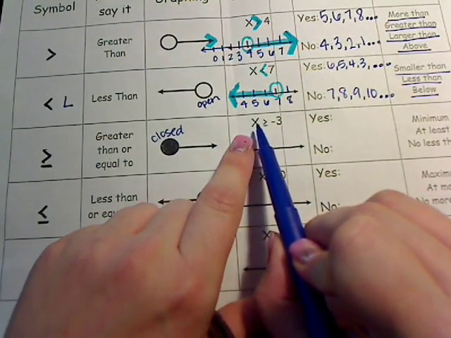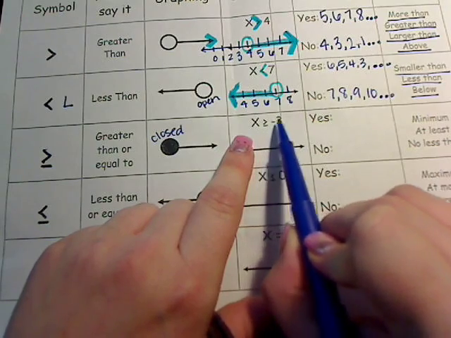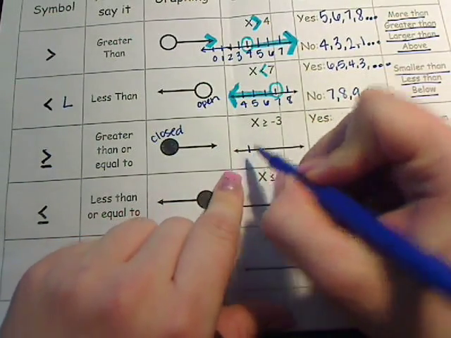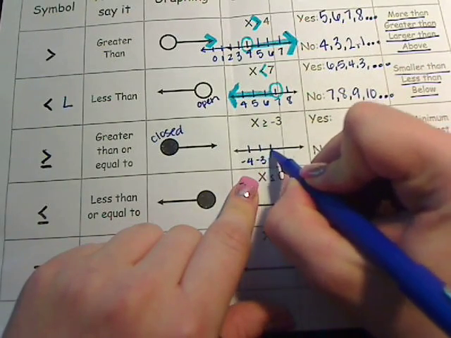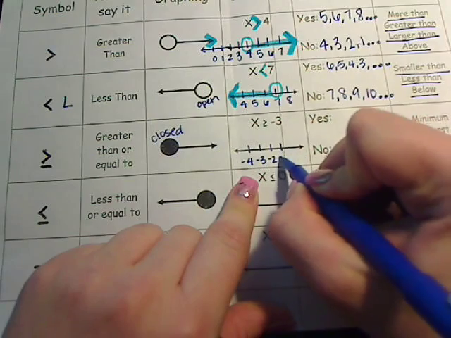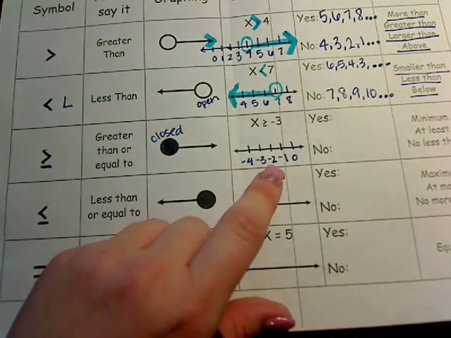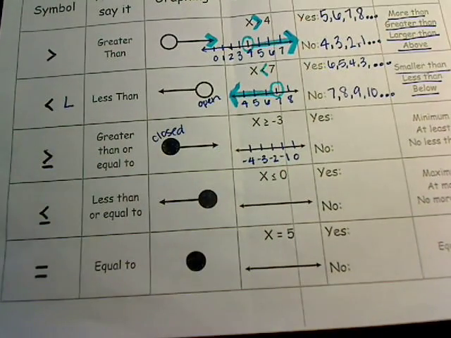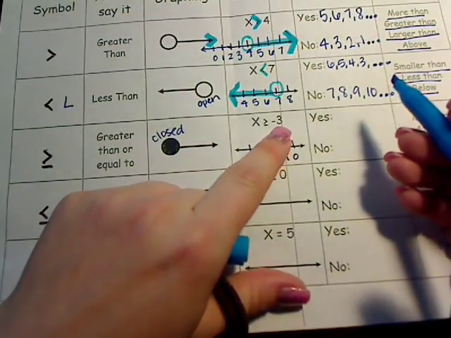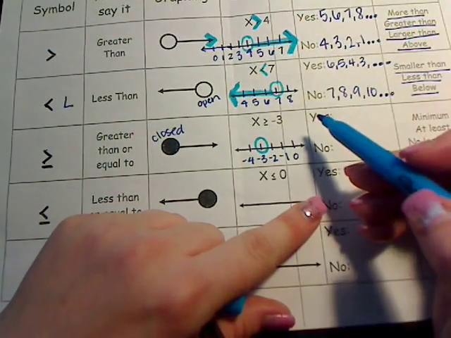So here's our inequality. x is greater than or equal to -3. So let's draw some numbers here. Okay, -4, -3, -2, -1, and 0. If I were going to graph this, I'm going to start at -3. That's where my circle goes.